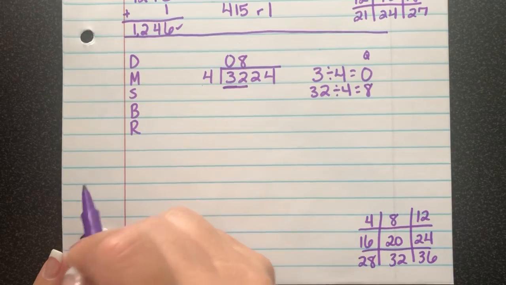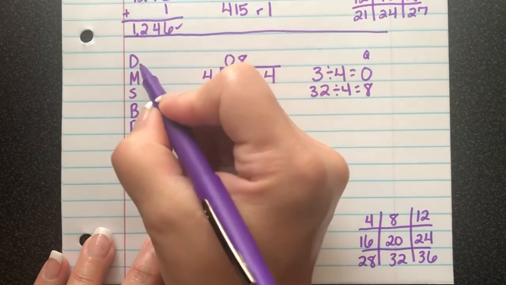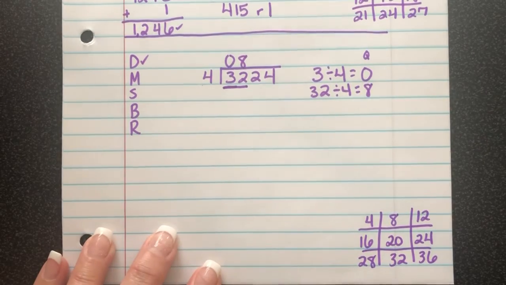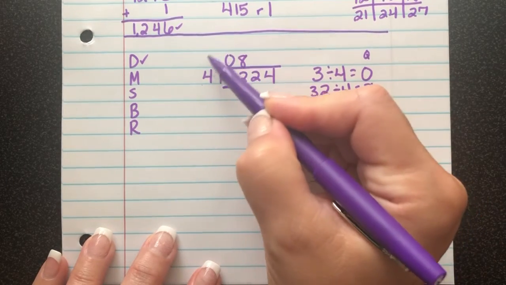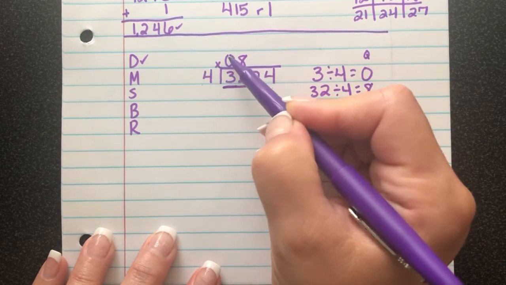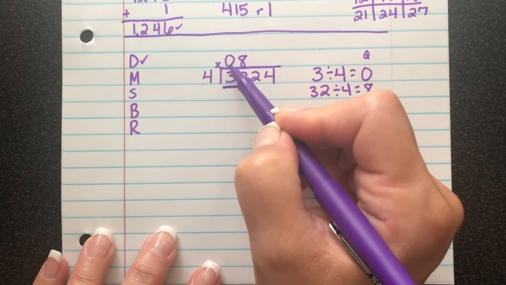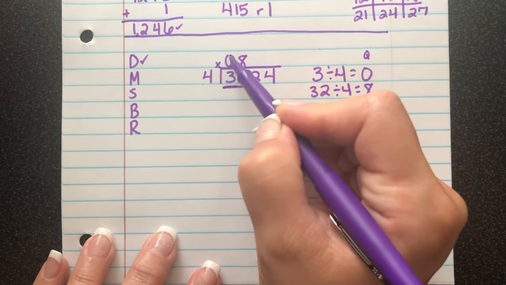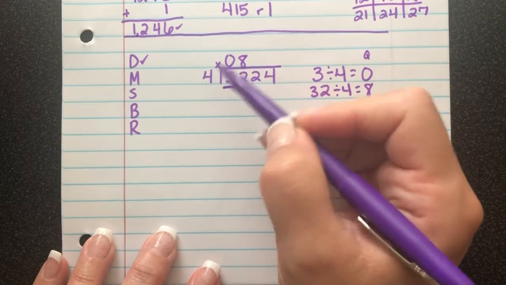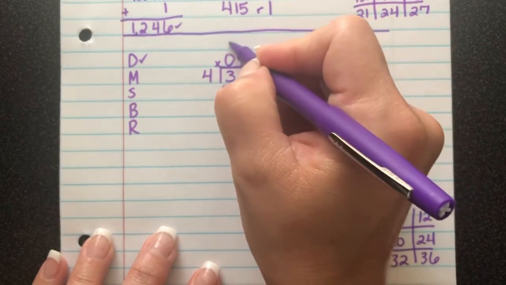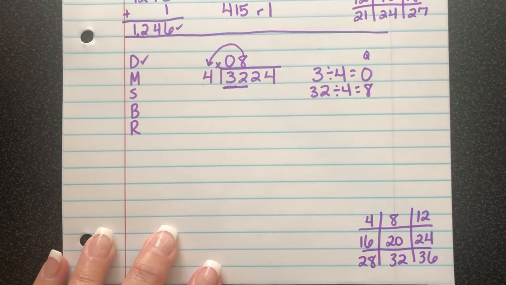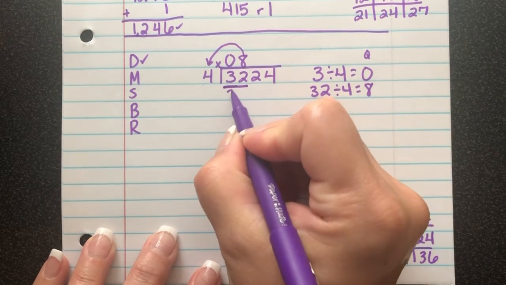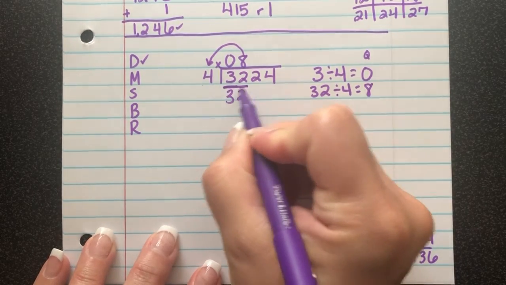Okay, now I'm going to start with my steps. So I've divided. Now I need to multiply. And remember, I don't need to multiply this 0 because it's the first digit in my quotient. Okay, if it's the first one you have up here, you don't need to go through the whole process with that 0. Okay, I'm just going to multiply the 8 times the 4, which is 32. Okay, so that 32 is going to go down underneath my underline.